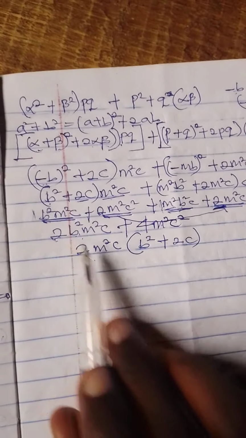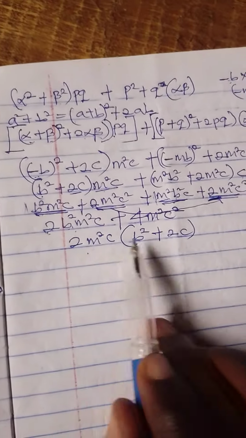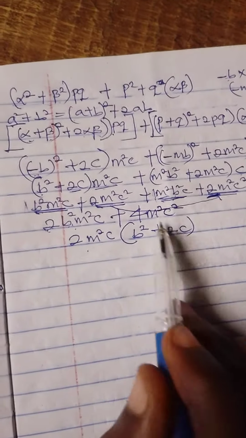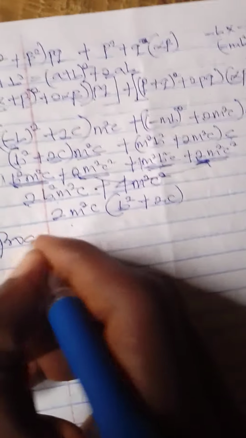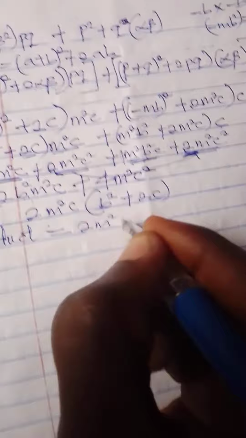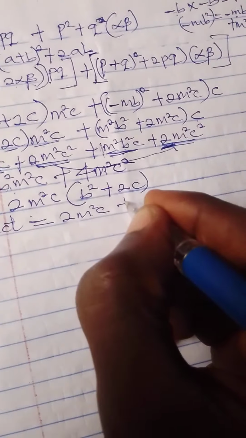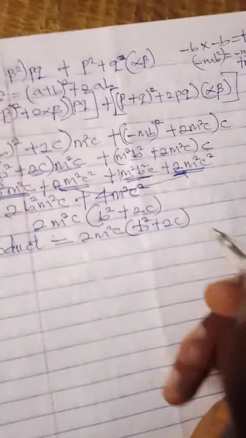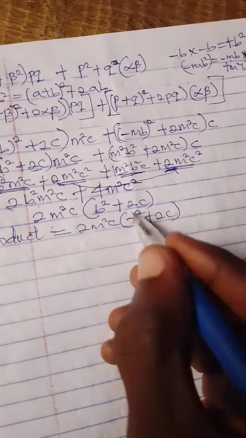If you multiply this with this, you are going to get this. So our product is equal to 2m square c into bracket b square plus 2c. Please take note of this b square.